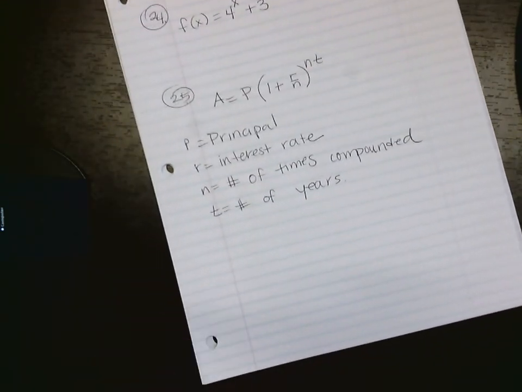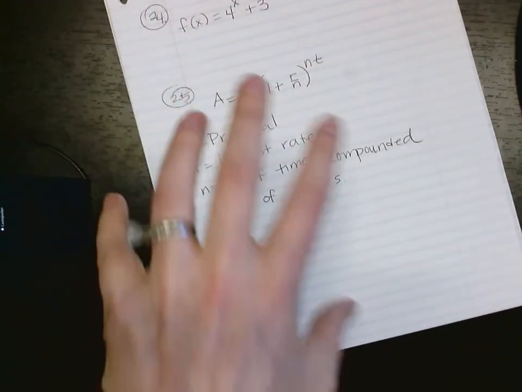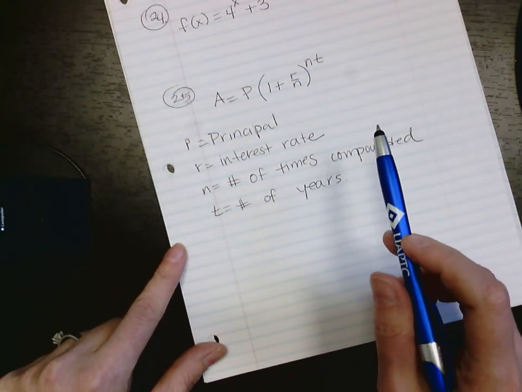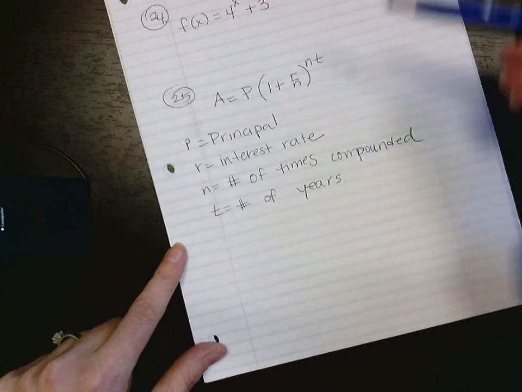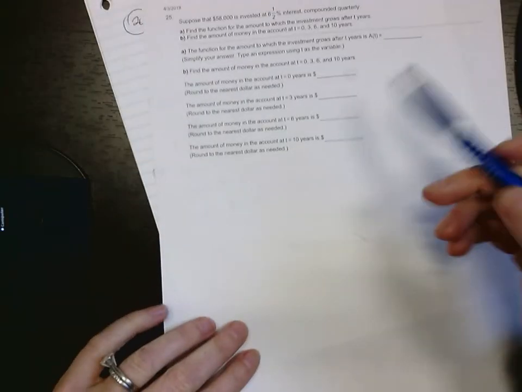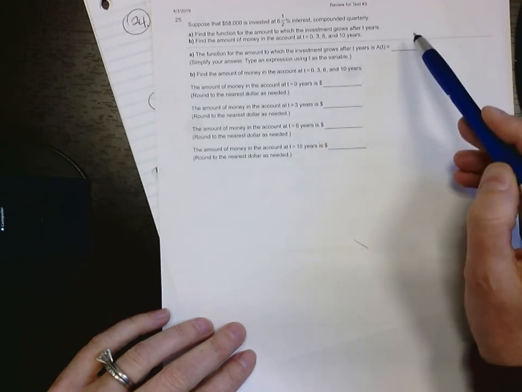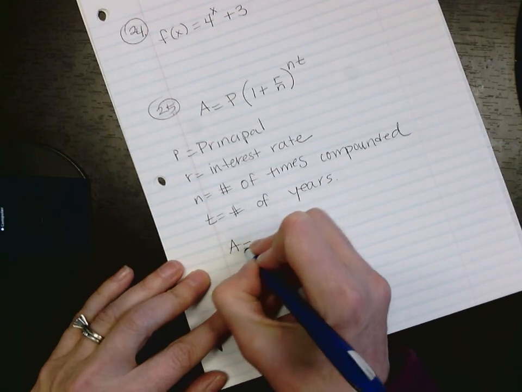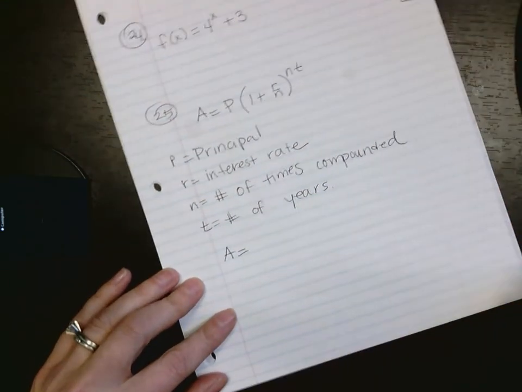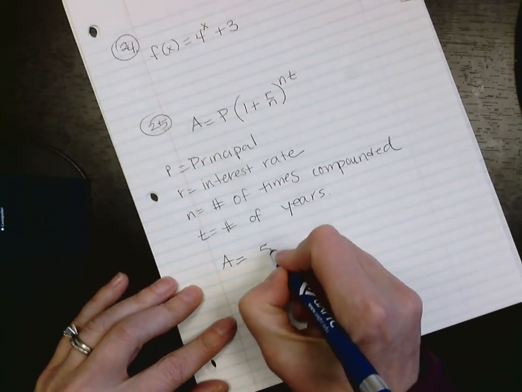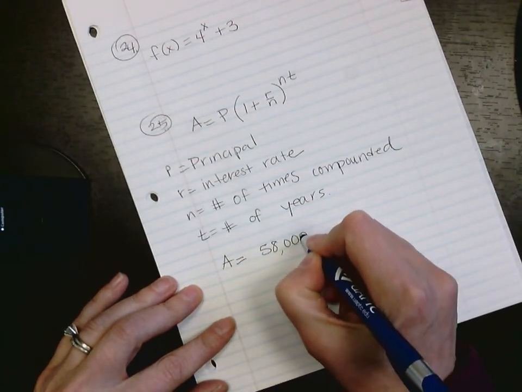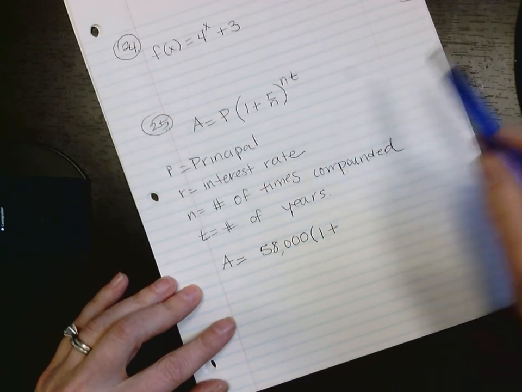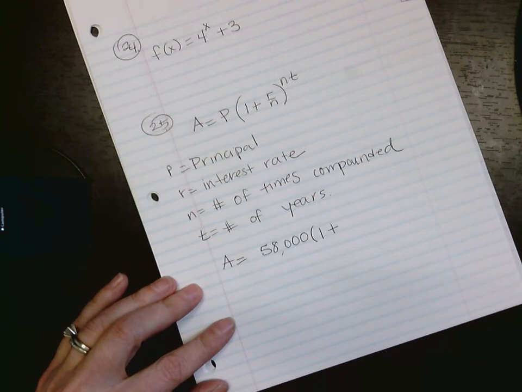Okay? So the first part of this, I just need to come up with the formula that I'm going to use to figure out how much money I will have after 0, 3, 6, and 10 years for this part. So the first thing I need to do is just come up with the formula. So plug in what you know. A equals, the principal is how much is invested. So in this case, $58,000. Open parentheses, 1 plus. The R is the interest rate. If you look at the problem, the interest is at 6.5%.